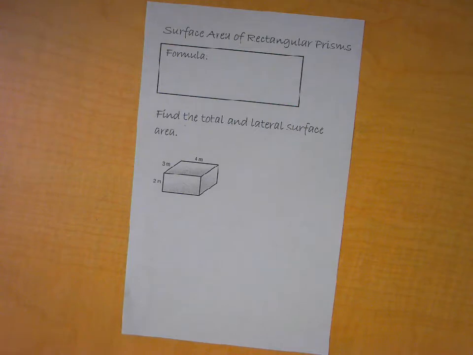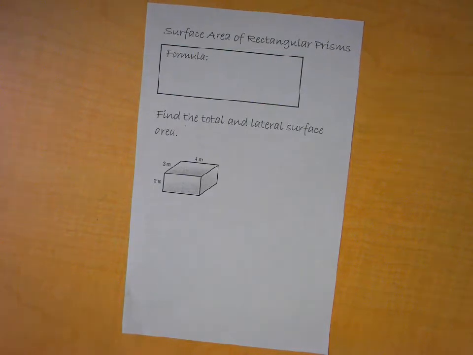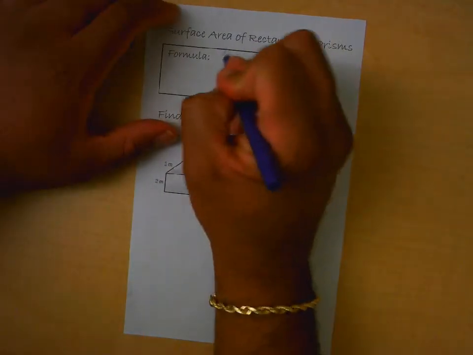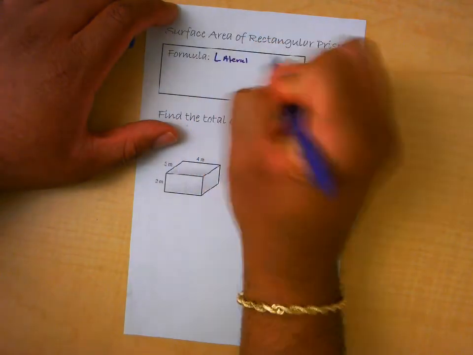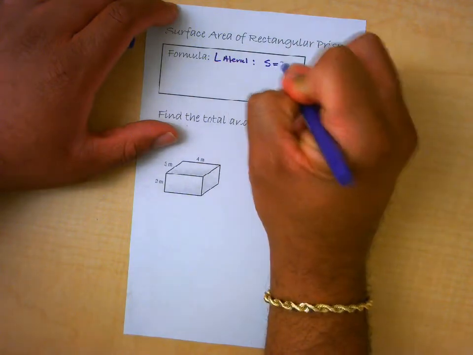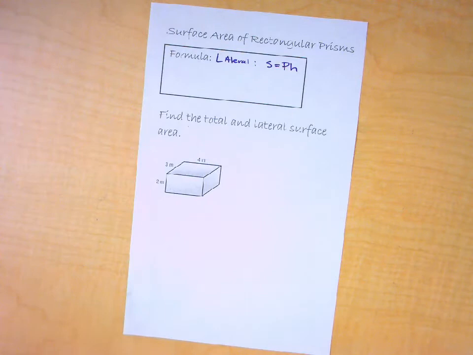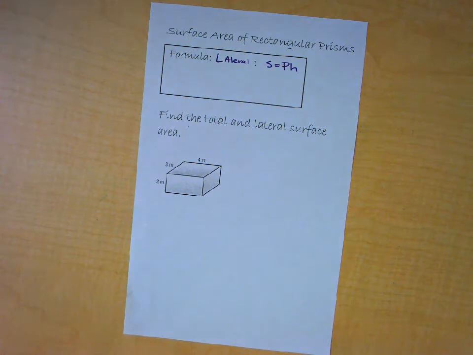So we go to our formula chart and look at the formula for lateral surface area. It says S equals what? S equals, so for lateral, S equals capital P times H. What do you think that capital P means? The S means surface area. The P means perimeter of the base.